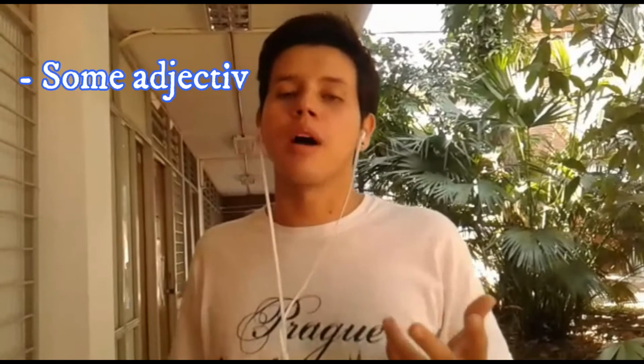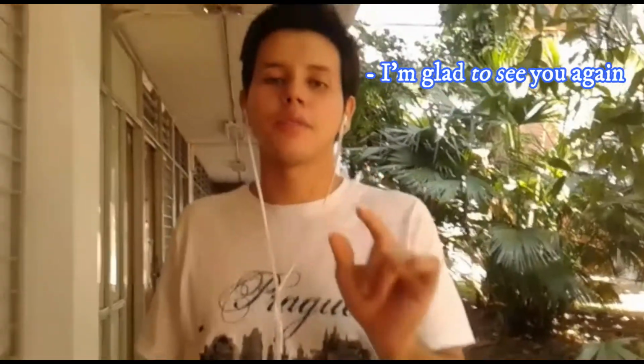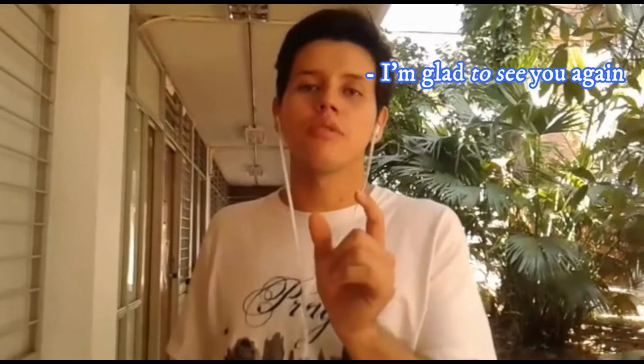Well, the second way of forming the infinitive form of the verb in English is called to infinitive and is the most commonly known. The to infinitive can be found or placed after some adjectives like glad, sorry, or angry. For example, I'm glad to see you again. You can see that after the adjective glad, the to infinitive is to see, the infinitive form of the verb.